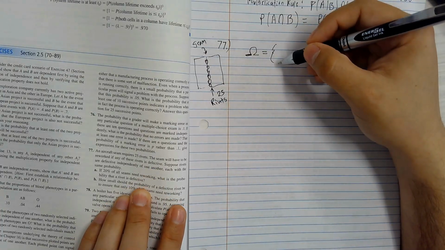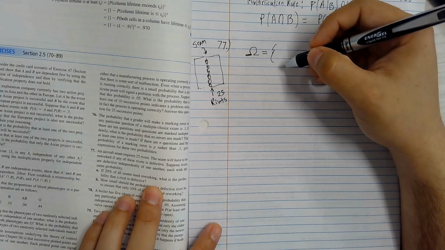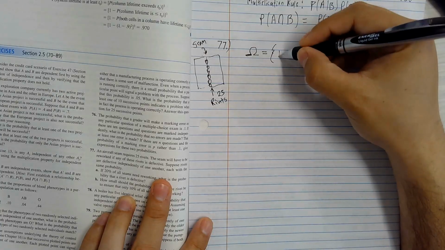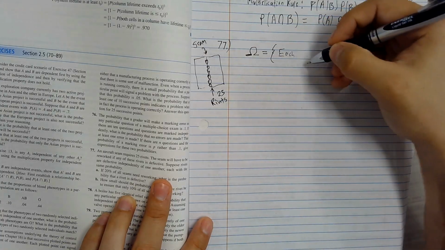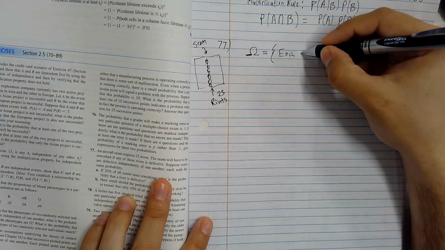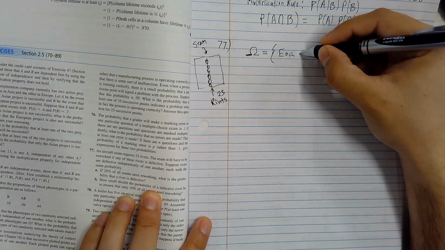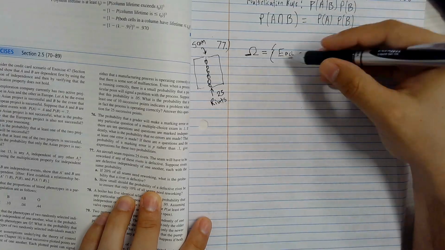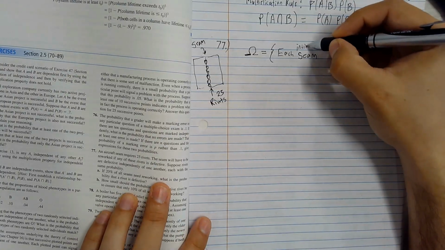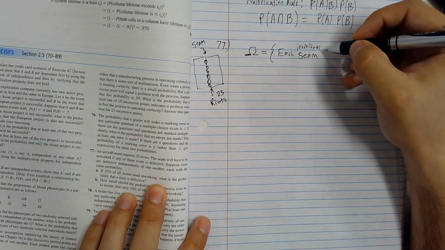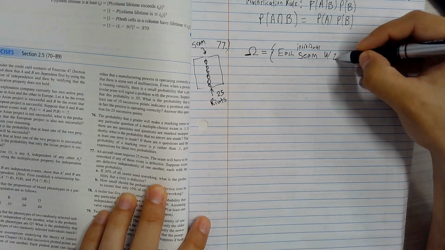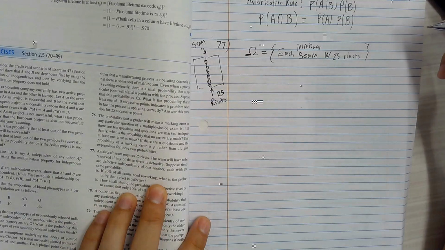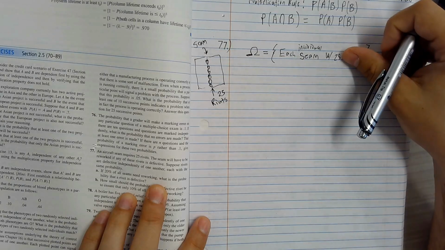I'm going to guess that omega is each individual seam with those 25 rivets. What would be the rivets?